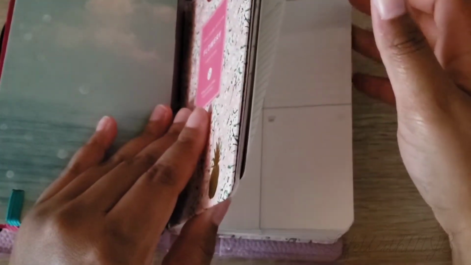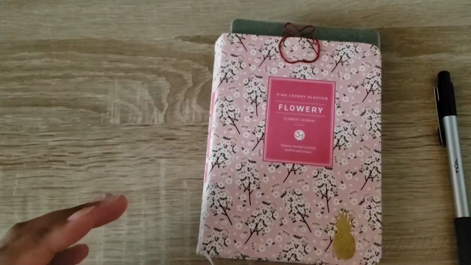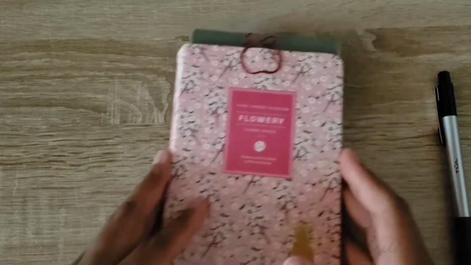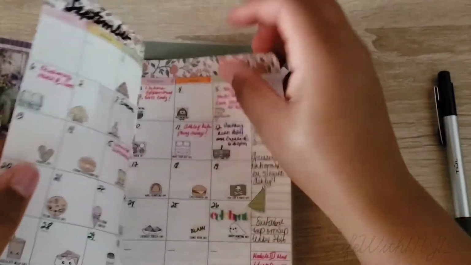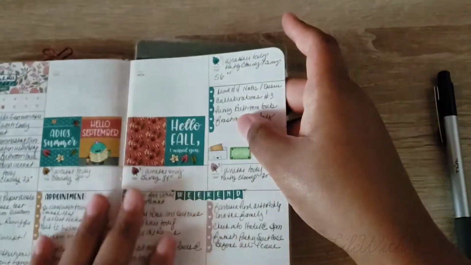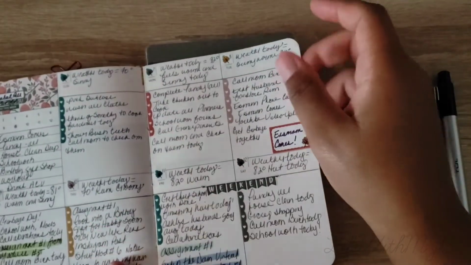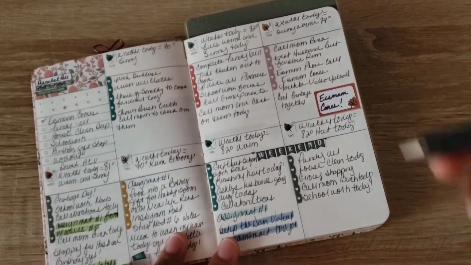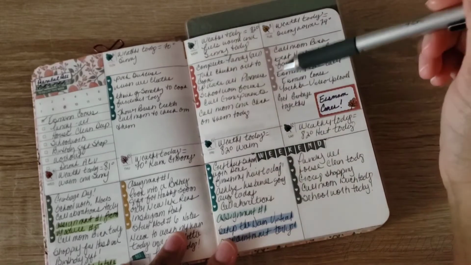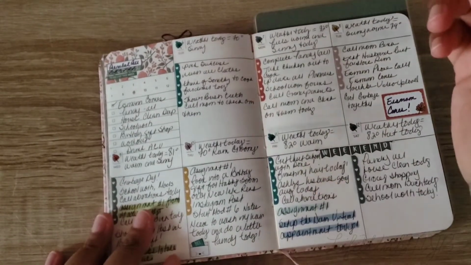So this little booklet here, I'm going to take it out, and I think that by taking it out, that's going to make this a lot better. So let's jump to, this is last week, and this is this current week. As you can see, I had a really busy week. A lot of this is what's in my A5, to be honest with you.